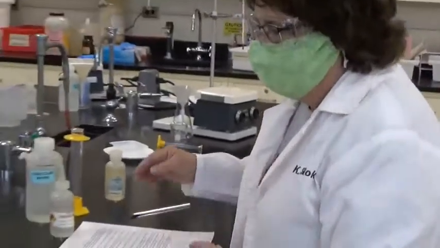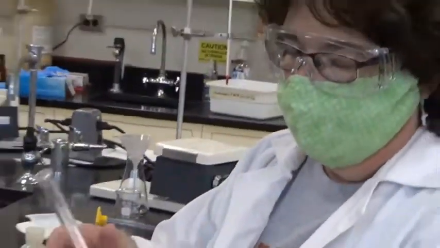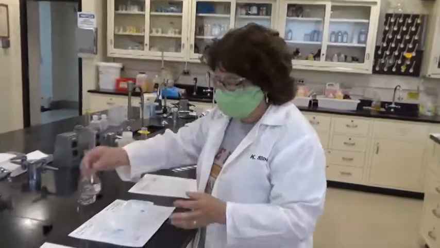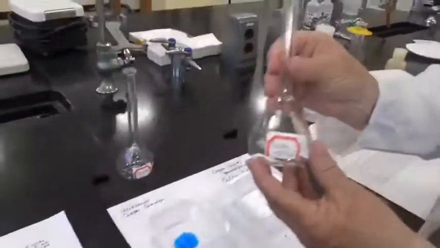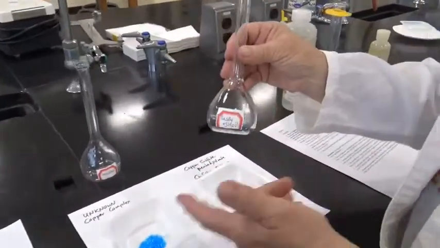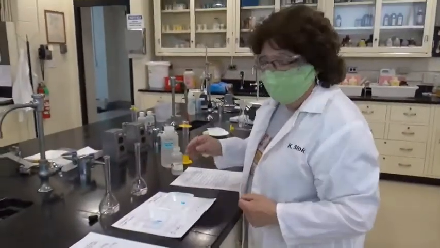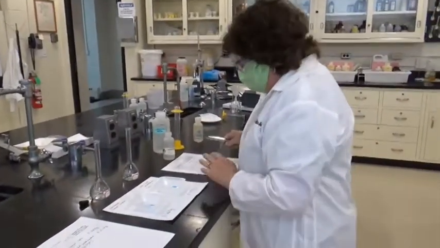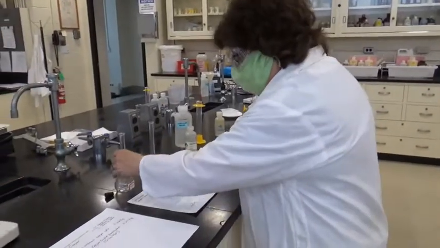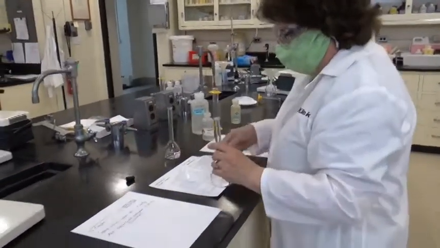Take it away. Okay, so the first thing you want to do is make sure that you know the unknown is labeled and the copper sulfate's labeled. You might say, why did we use copper sulfate? It's blue, that's why. And so is our unknown. So the first thing we want to do is make a solution. I'll make it with the unknown first.